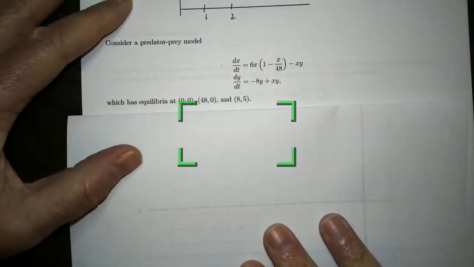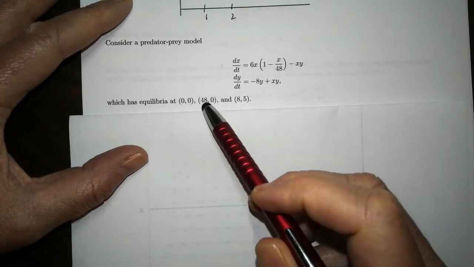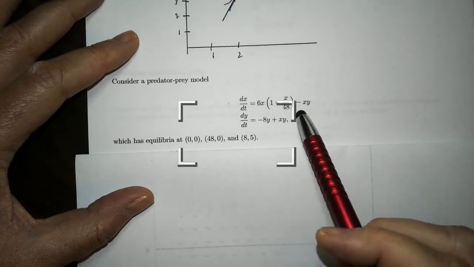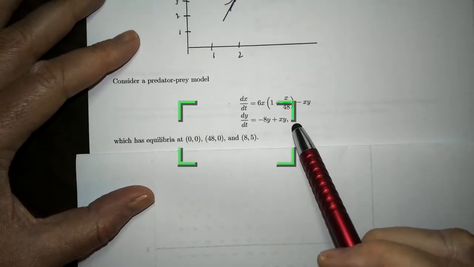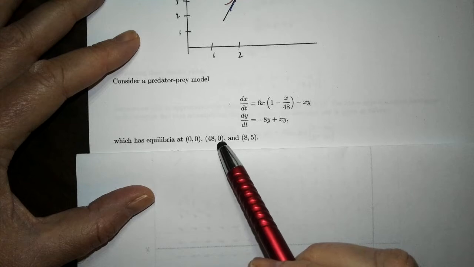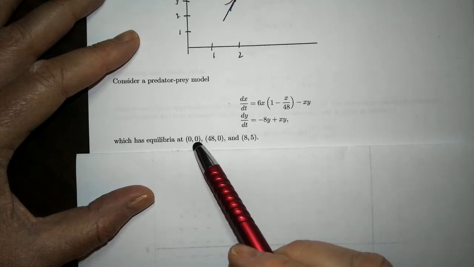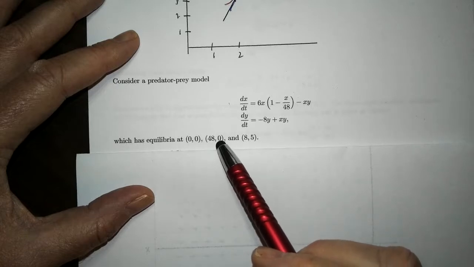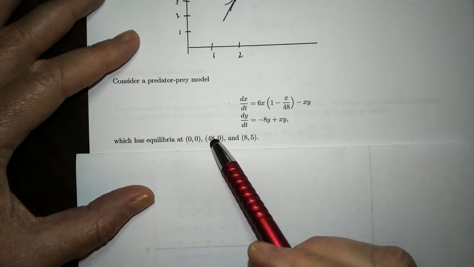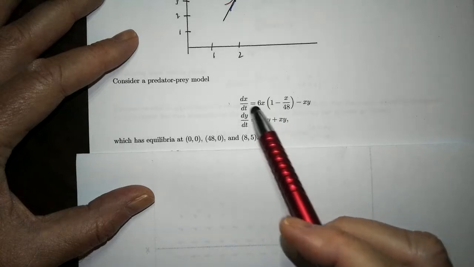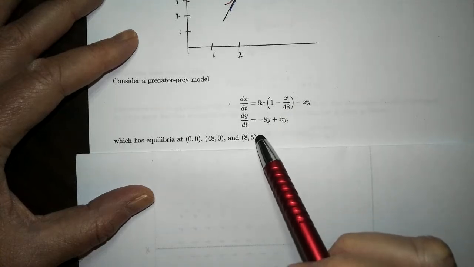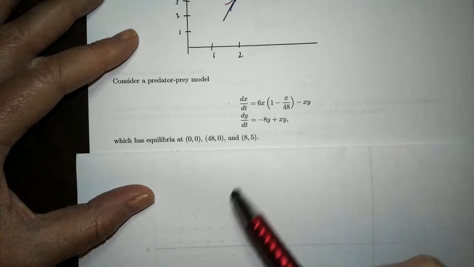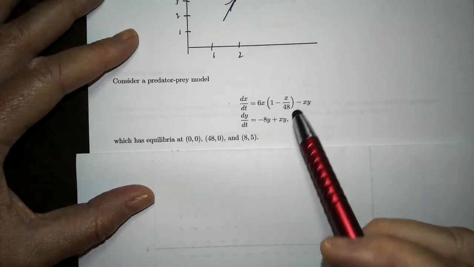This system has three equilibria: (0, 0), (48, 0), and (8, 5), which we can obtain by setting this equation and that equation equal to 0 and solving for x and y. The first two make intuitive sense. If there are no predators and no prey, there will be none over time. If there are no predators, but there are 48 prey, that means the prey are at the environmental carrying capacity. What's not so obvious is that 8 prey, 5 predators is also an equilibrium, but you can get that by solving this system.